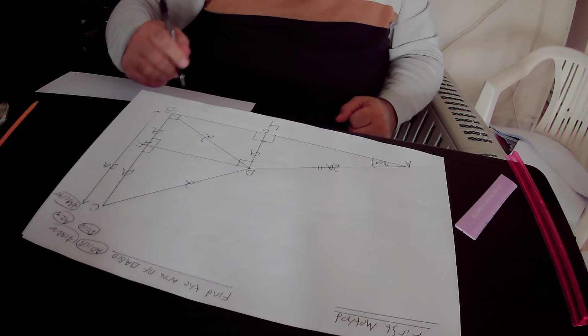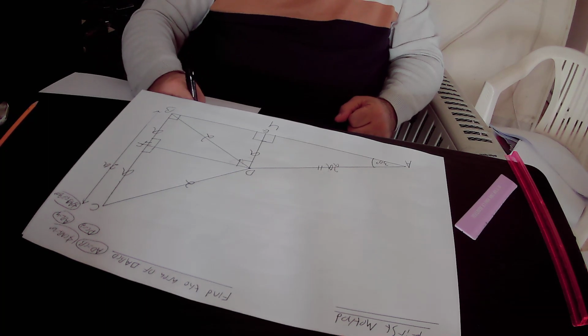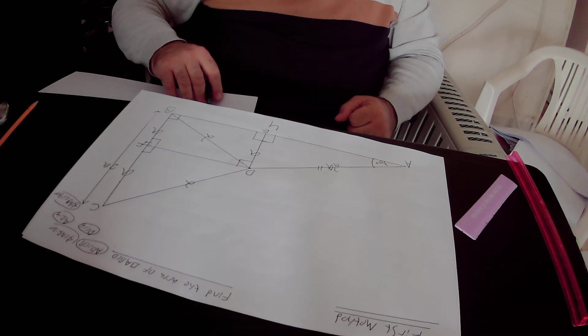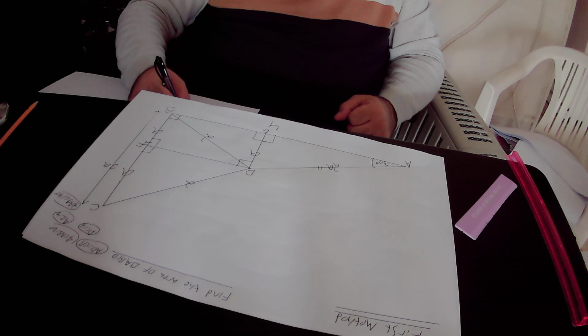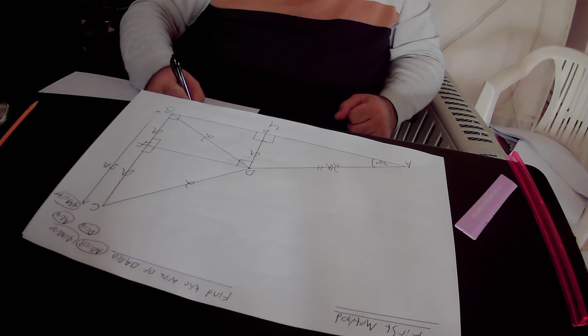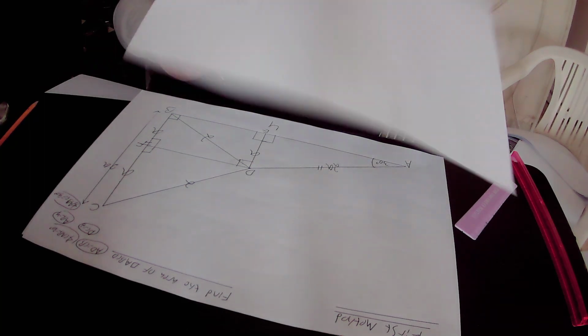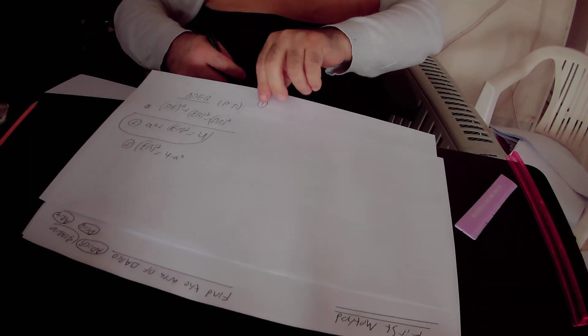Here, so we got that A square plus EB square equals 4. So actually EB square equals 4 minus A square. Okay, EB square equals 4 minus A square.